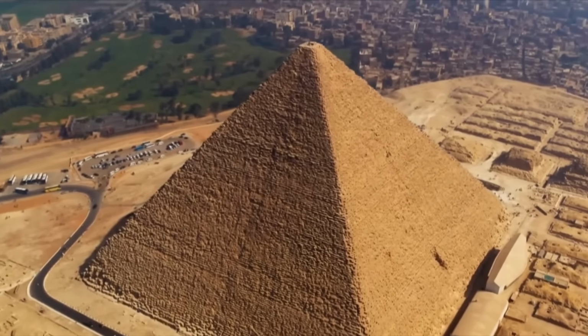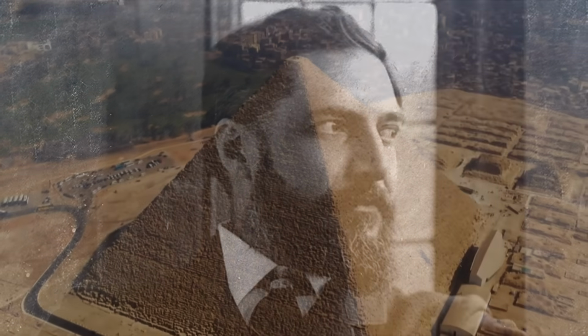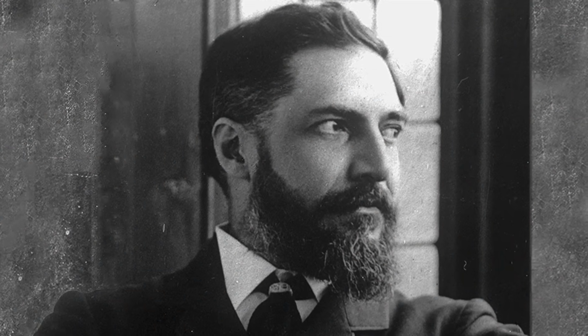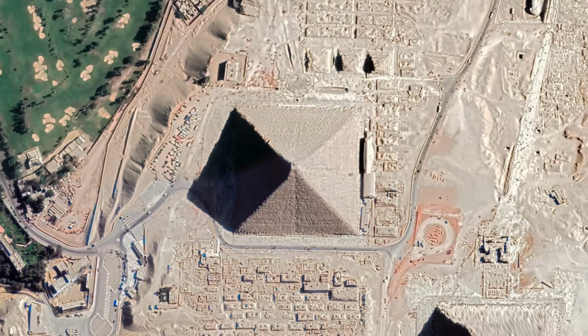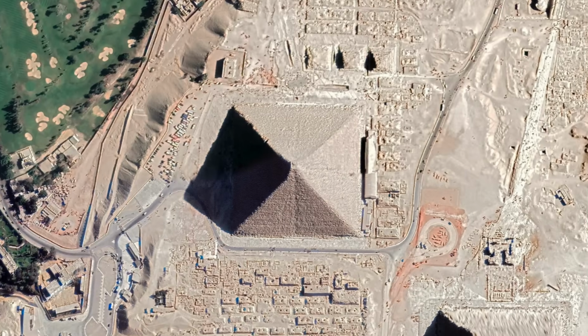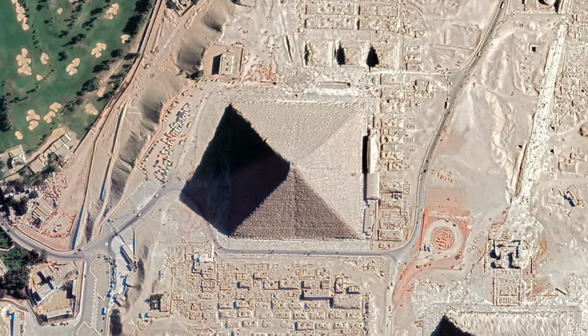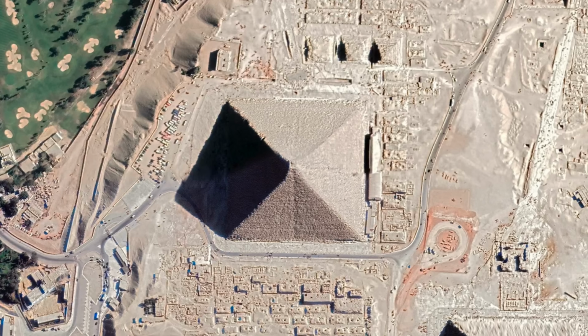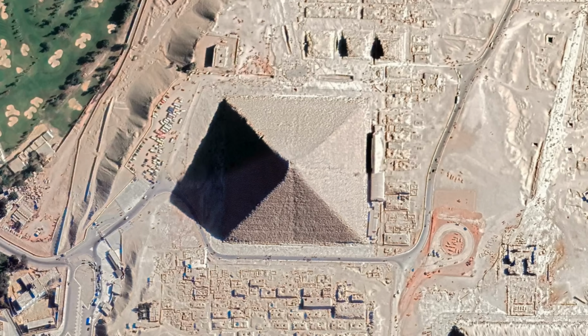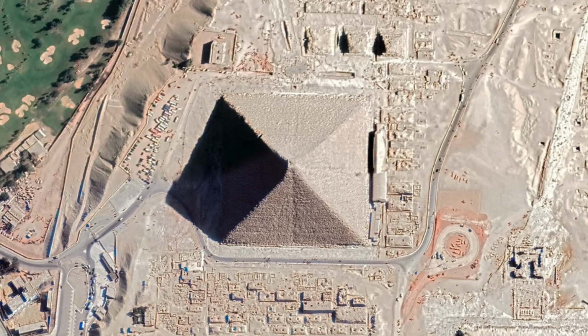And as a true pyramid researcher, Petrie didn't just dismiss it. When you see it, you can't unsee it, and there must be a valid explanation. He believed it was somehow related to the way the ancient Egyptians cased the pyramid.